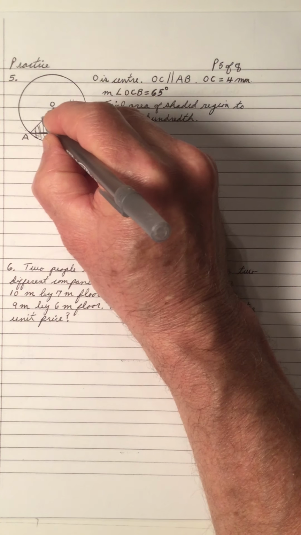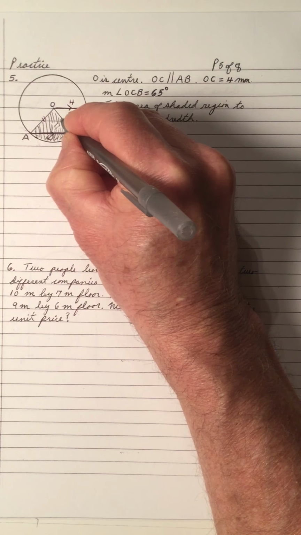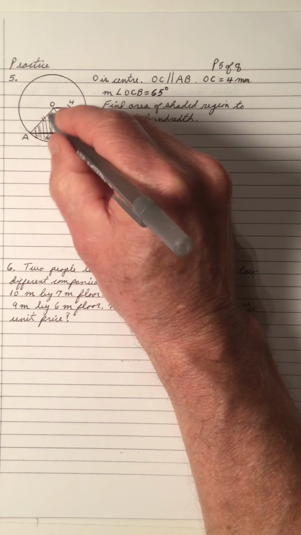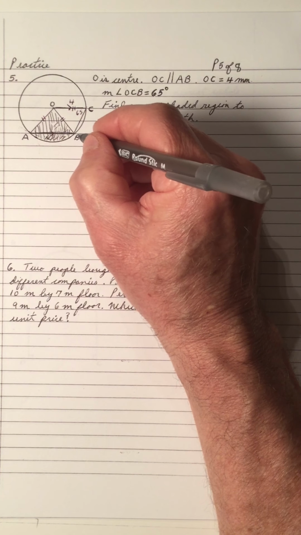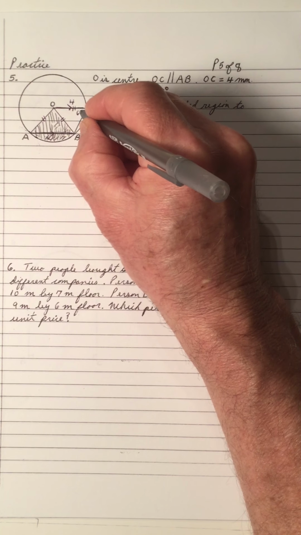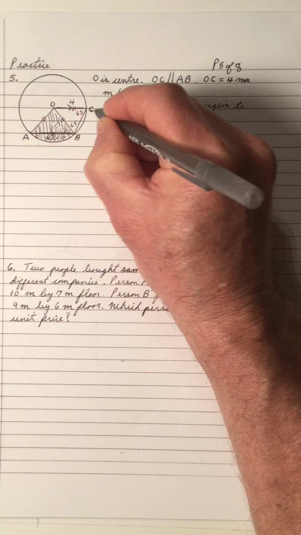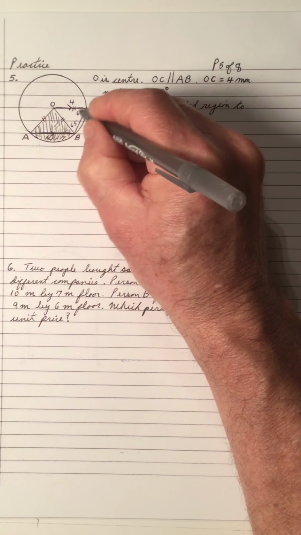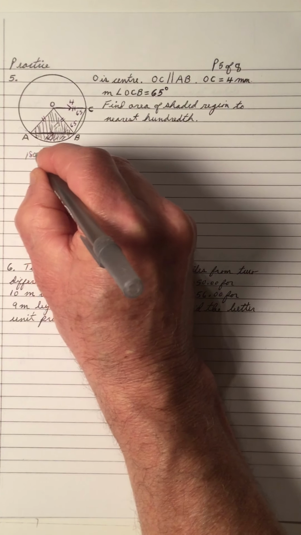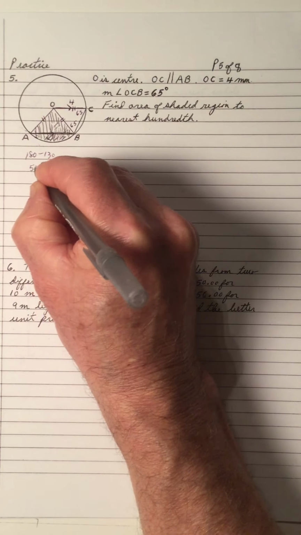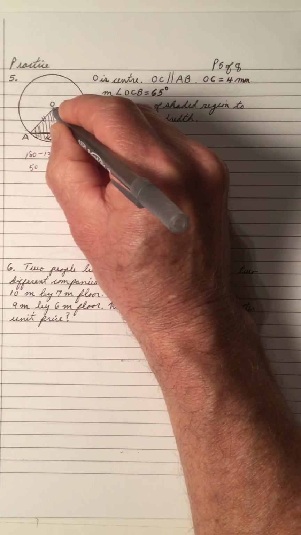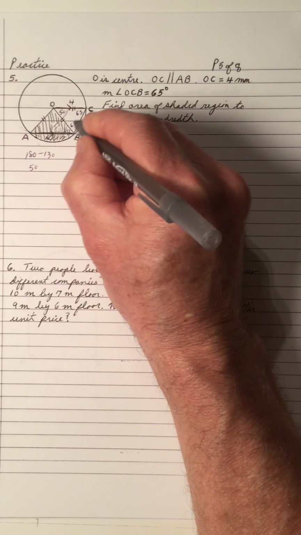Well, let's see what we have. We have that side equals that, equals that. All of OC, OB, OA are equal because they're radii. And what happens when we have two sides equal in a triangle? Then we have two angles equal. So if this angle is 65, this angle is 65, because the angles opposite the equal sides are equal. So that makes 130. So 180 minus 130 gives us 50 degrees. So that means this angle right here, COB, is 50. They add up to 180.